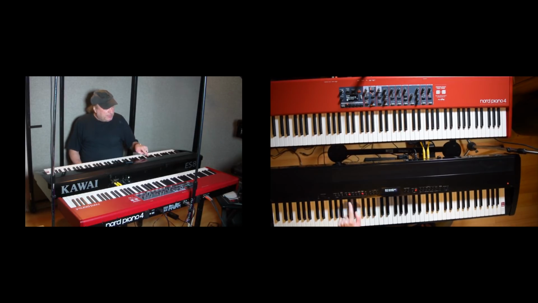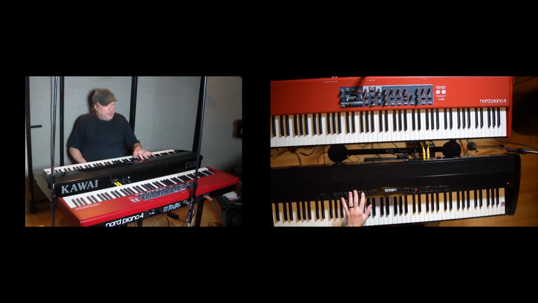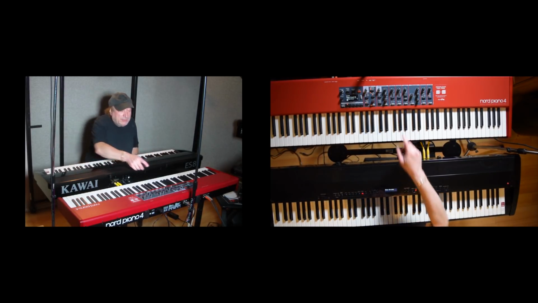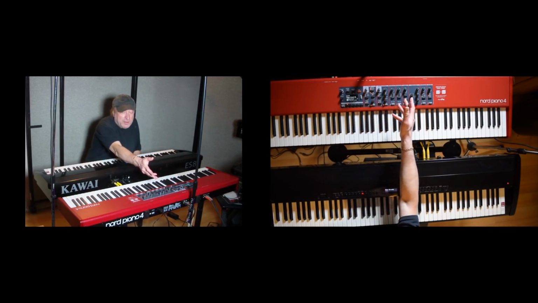So two are lit up. So now I've got my piano and strings choir. Whereas on the Nord, I just turn on the sample synth section, and pick whatever I want to layer it with.